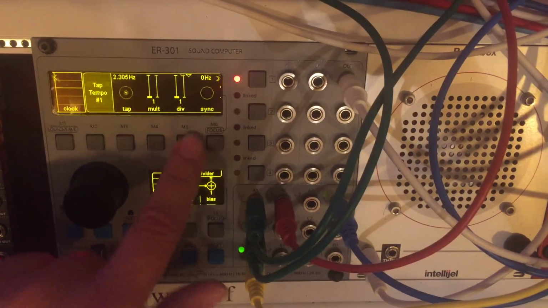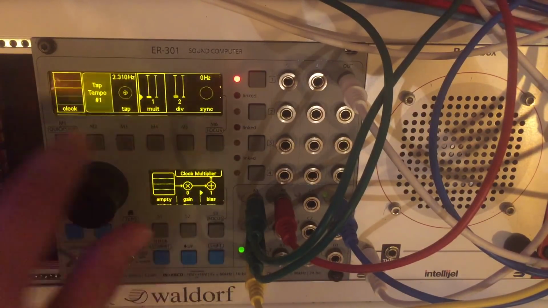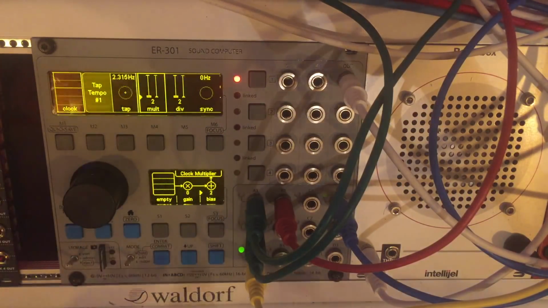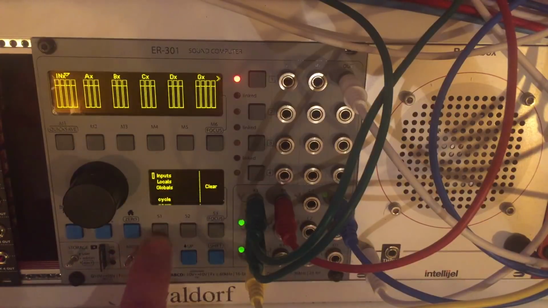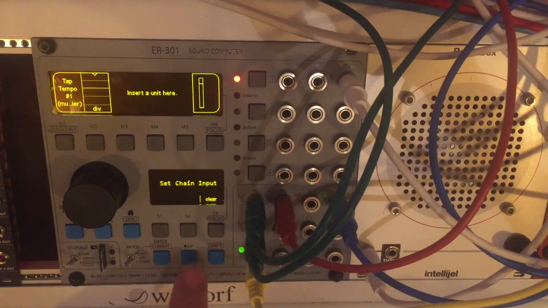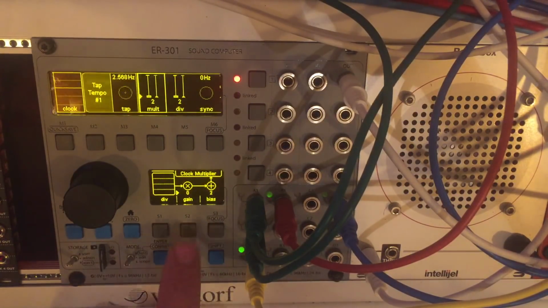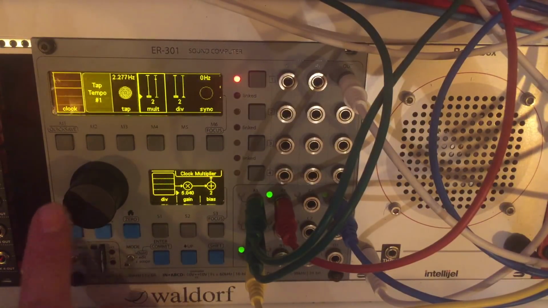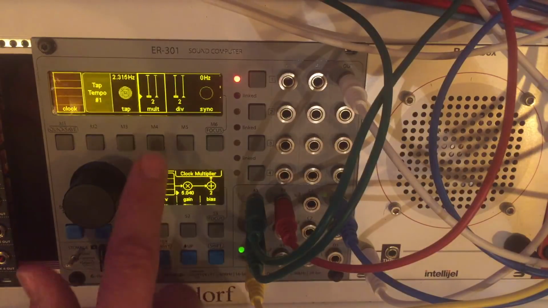And then all we need to do is just assign our CV control of my mod wheel to this mult. So I'm going to go to local controls, and I'm going to go to div, and let's see, we have to adjust our gain here. Let's see how that looks.